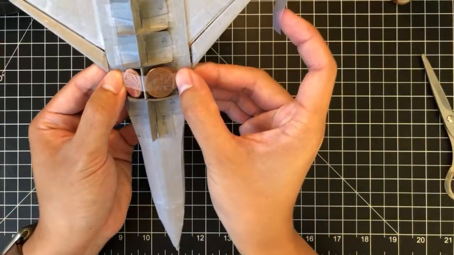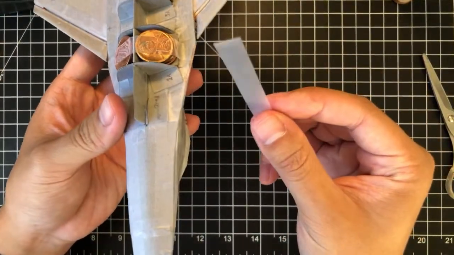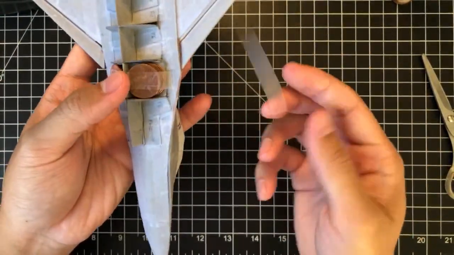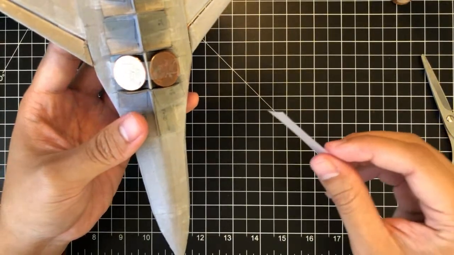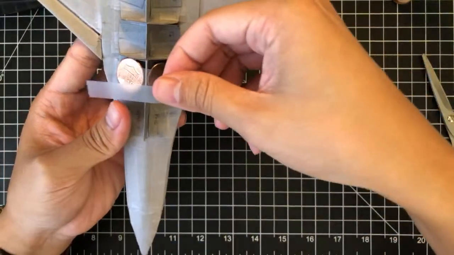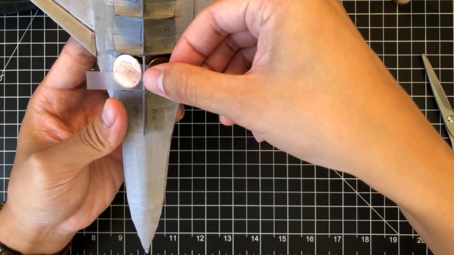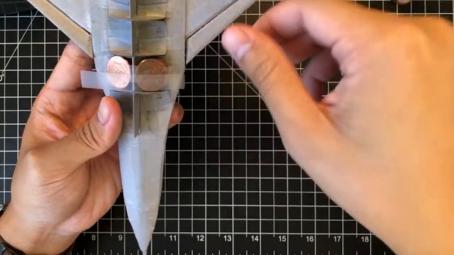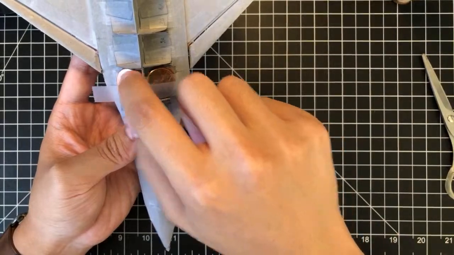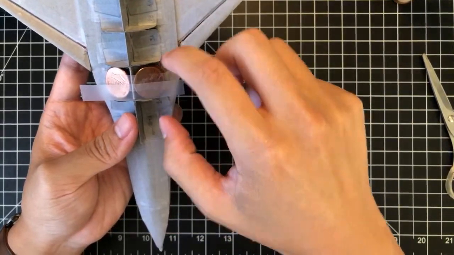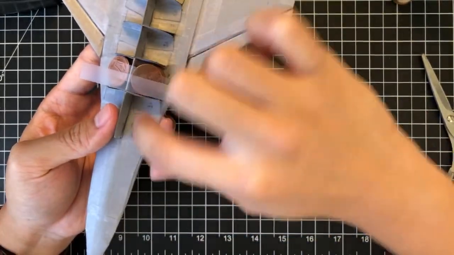Just thinking about a good way to secure this. I think we might need another band here. Maybe 2 more bands. One band here, one band near the back to cover that, and then we're going to cover it like this.